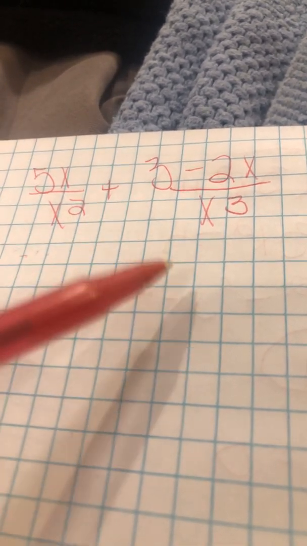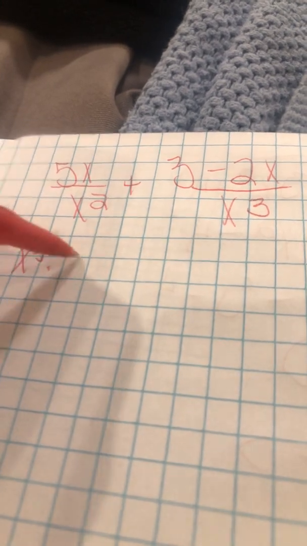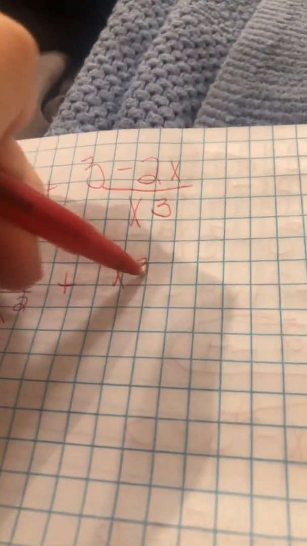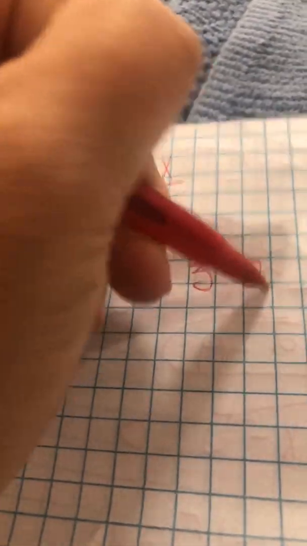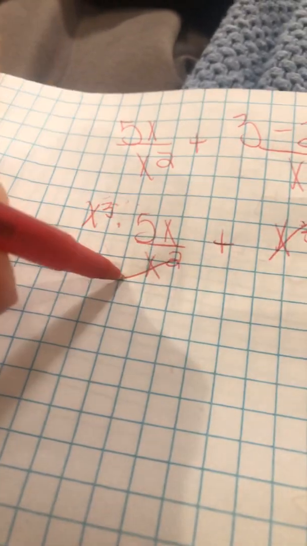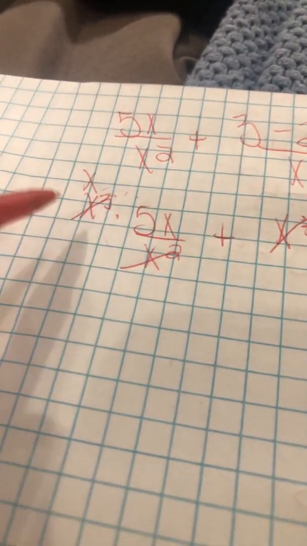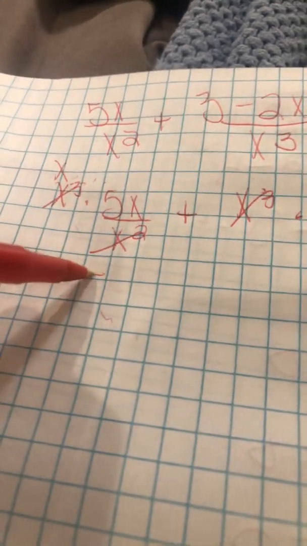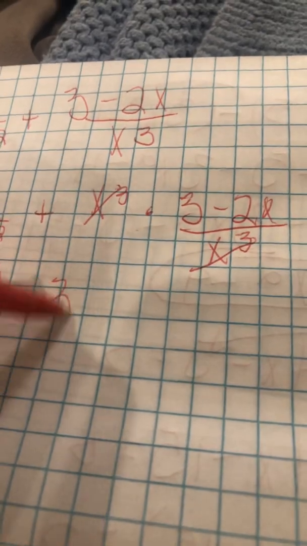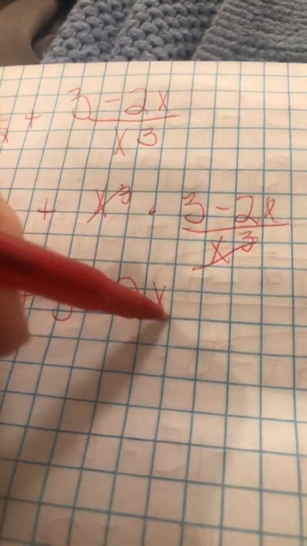Basically, the way you would solve this is you would take the highest denominator that both of these will divide into, which would be x cubed, and you're going to multiply that by both sides. Okay, so once you've done that, then we're going to cancel. These two will cancel out, and then this x squared will cancel into x, just x times. So now we have x times 5x is 5x squared plus, and then 3 minus 2x.